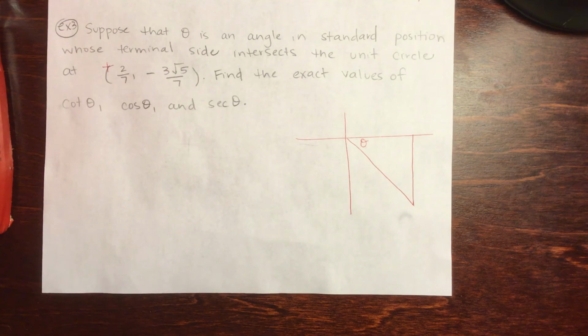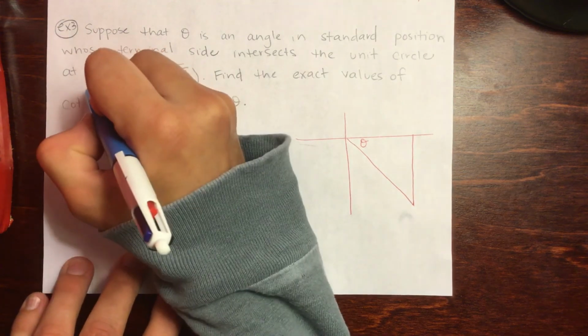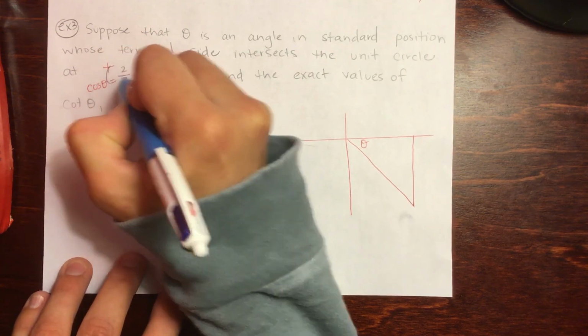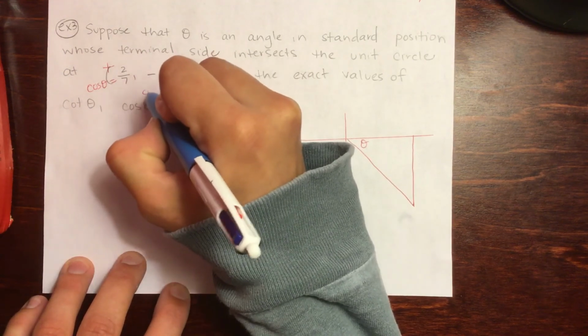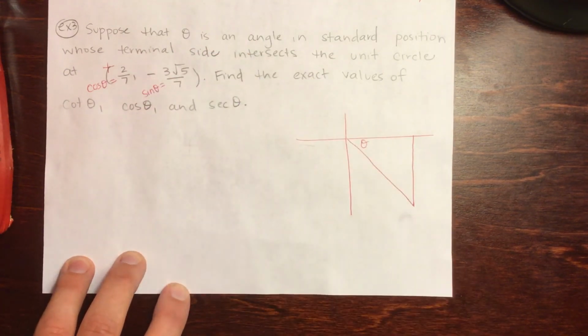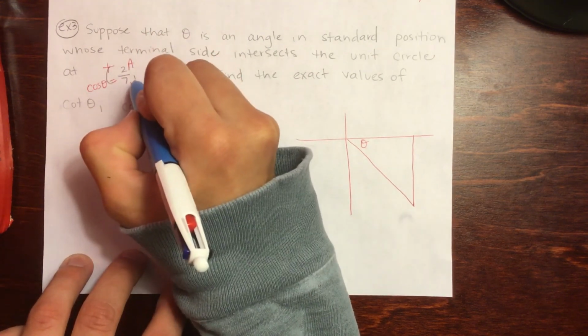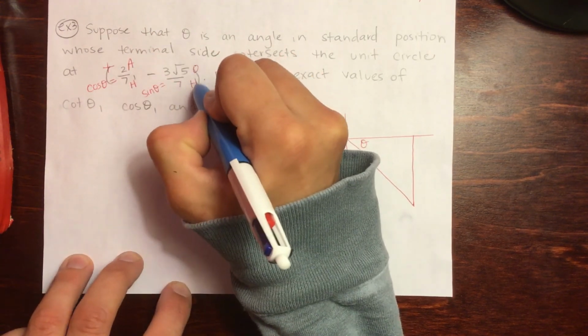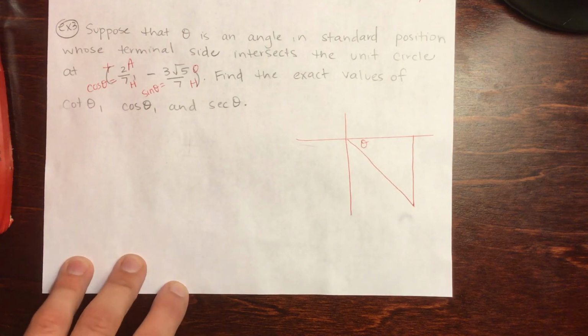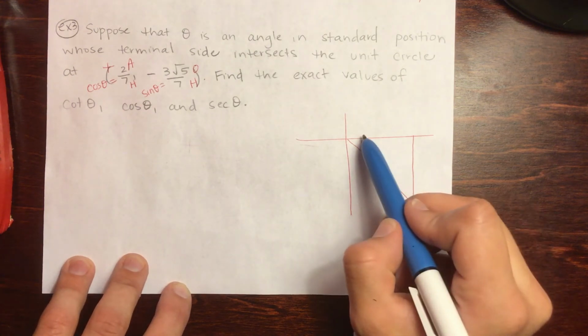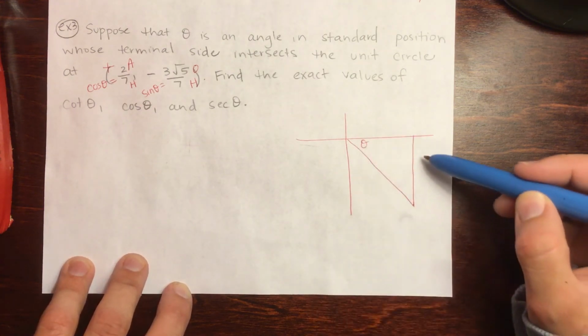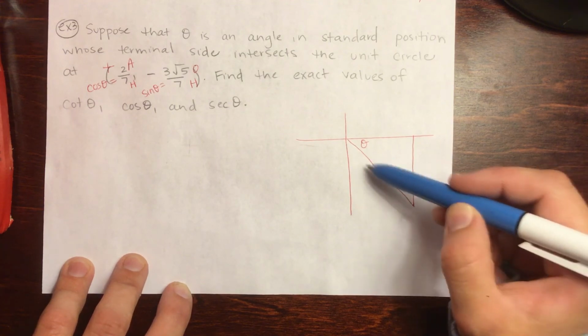Because this is a unit circle, I straight up know that my cosine value is 2/7 and my sine value is negative 3 square root 5 over 7. And so, yes, I did tell you that on your unit circle, the hypotenuse is 1, the radius is always 1, so technically we should put our 2/7, negative 3 square root 5 sevenths, and a 1.